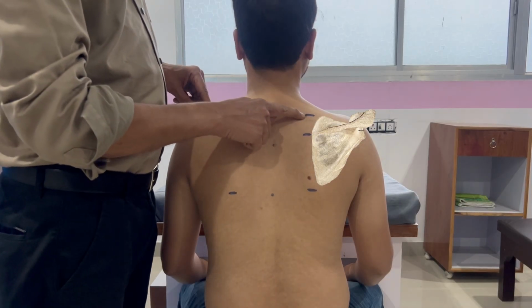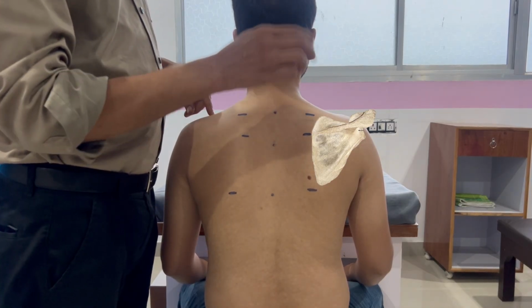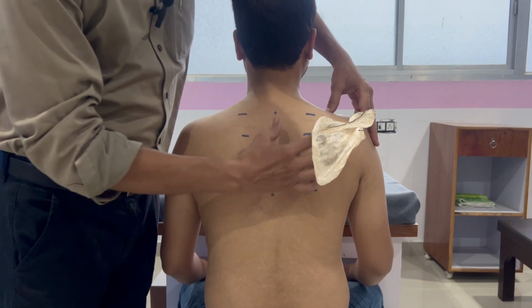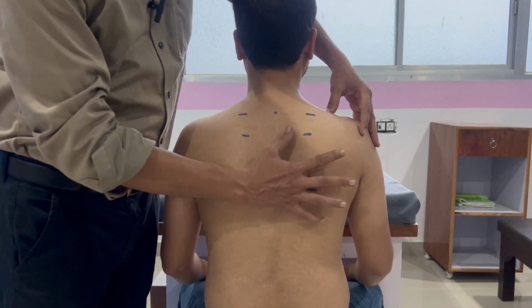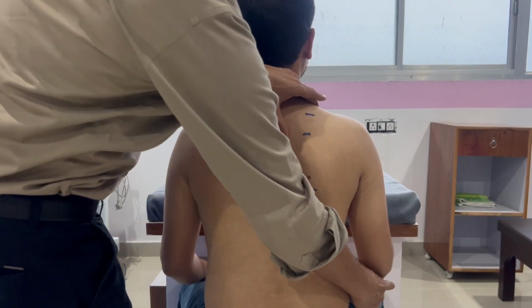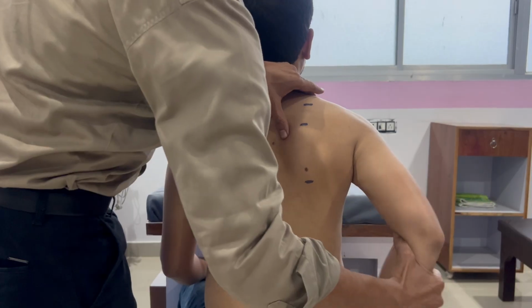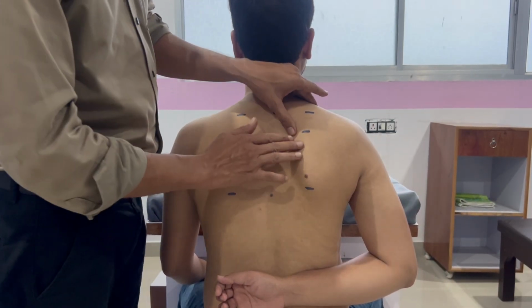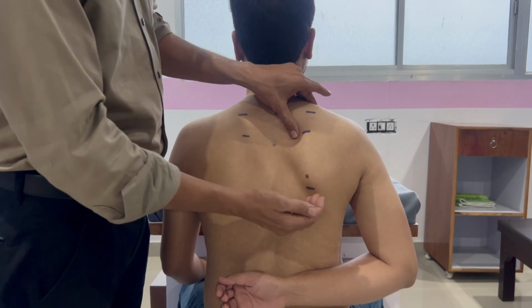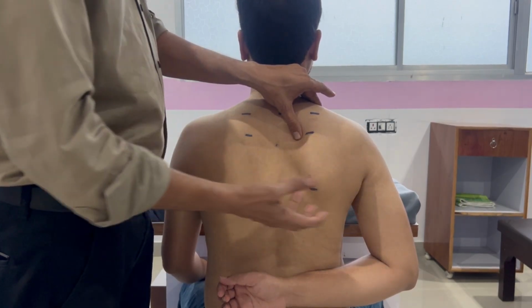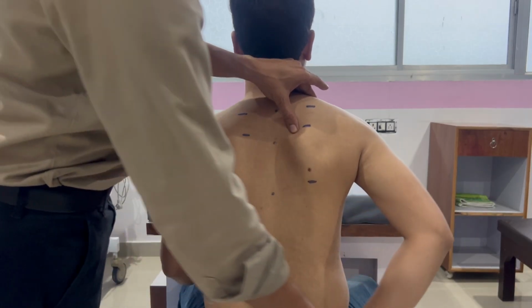How to identify the superior angle of scapula? First of all, here we can see the contour of the scapular region. If you are not able to identify it, just modify the position of the shoulder or limb. Now it is getting out. The medial border of the scapula, inferior angle and the lateral border, all these landmarks are getting out.